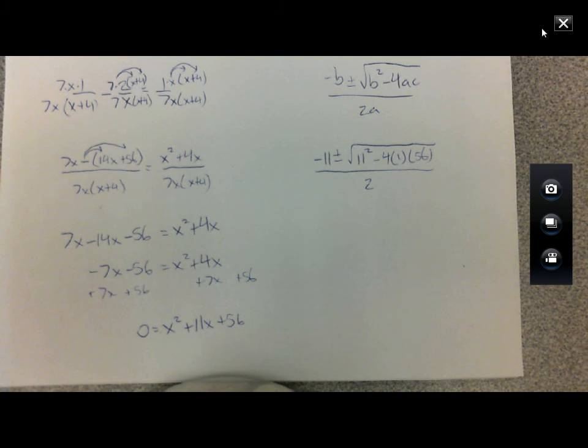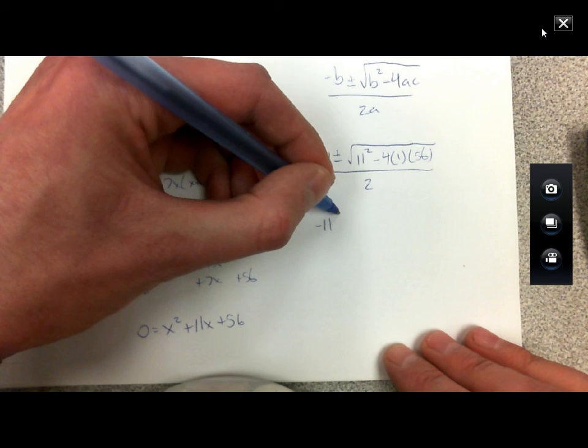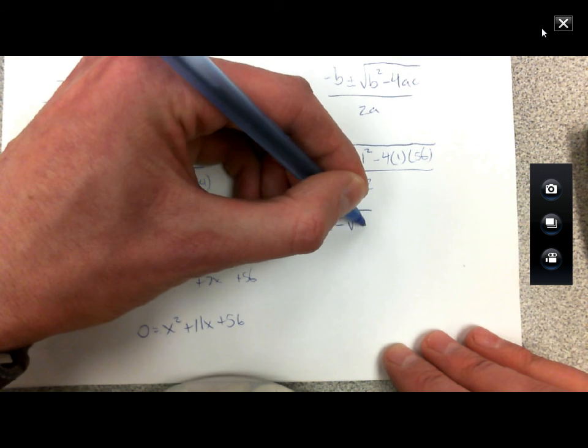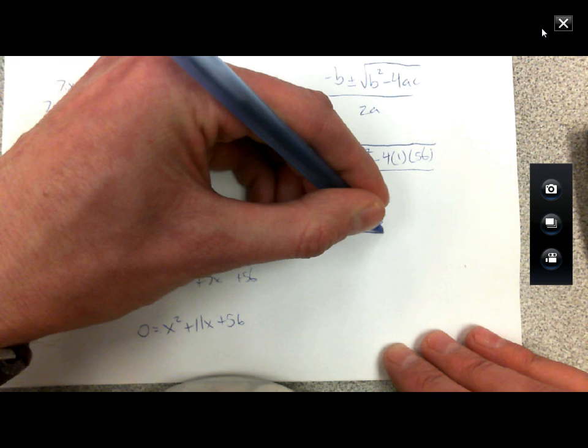So if I do the discriminant, the material underneath the radical there, 11 squared minus 4 times 1 times 56, I'm going to end up with the square root of negative 103 over 2.